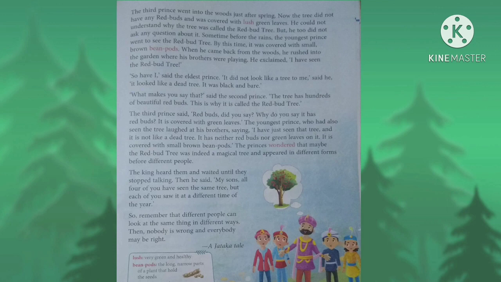Okay. Then what happened? The king was actually listening to their conversation, and he told his children, "My sons, you all have seen the same tree, but all of you have seen it in a different form, because at a different time of the year, and every different time of the year it looks different."